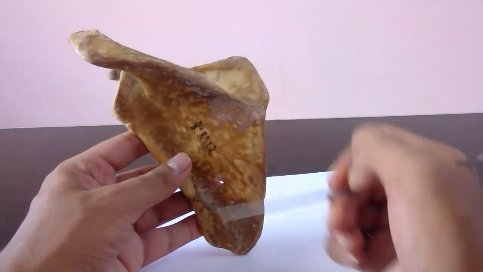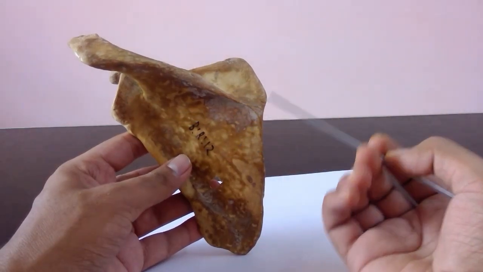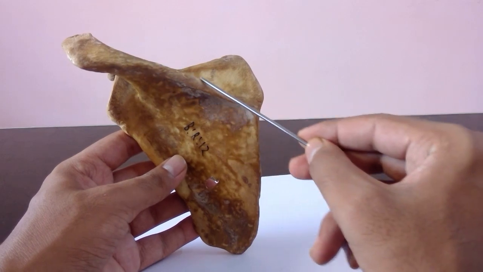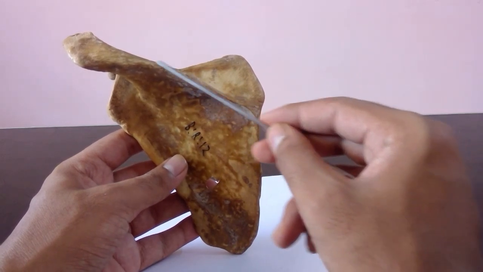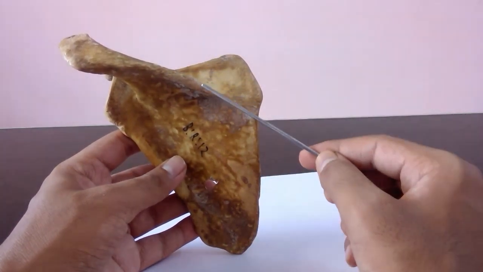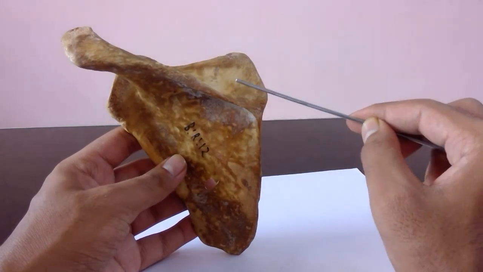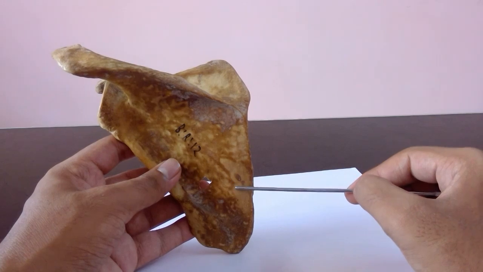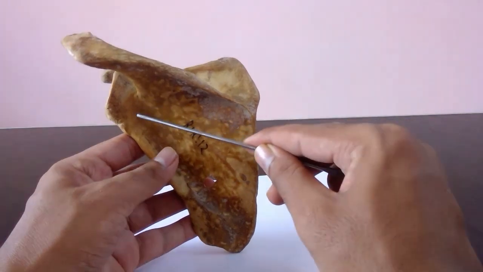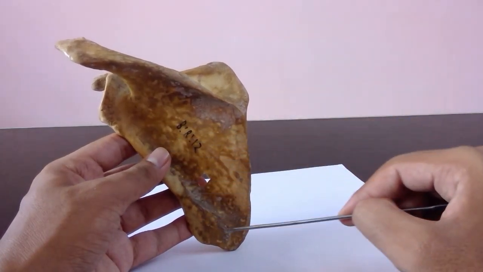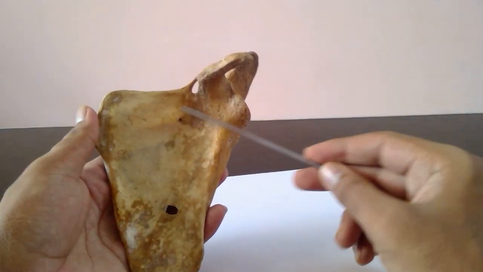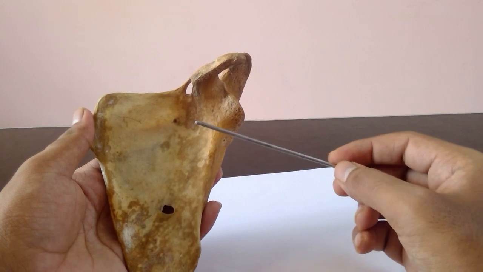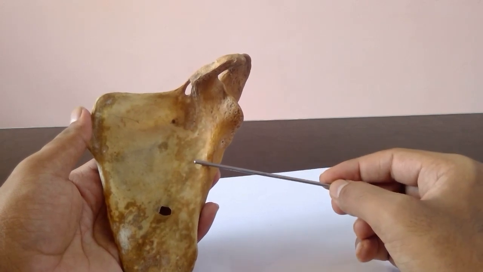Now if you see the convex posterior surface of the scapula, this is unevenly divided by a thick projecting ridge of bone, known as the spine of the scapula, into the smaller supraspinous fossa and the much larger infraspinous fossa. And the concave costal surface of most of the scapula forms the subscapular fossa.